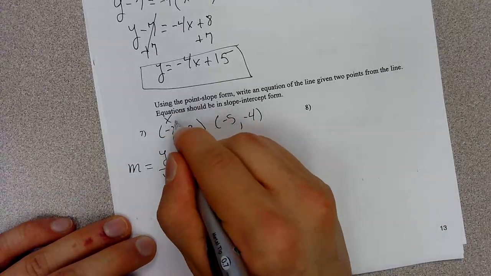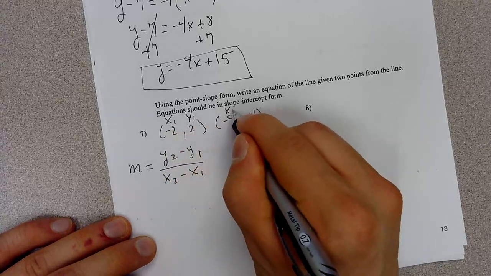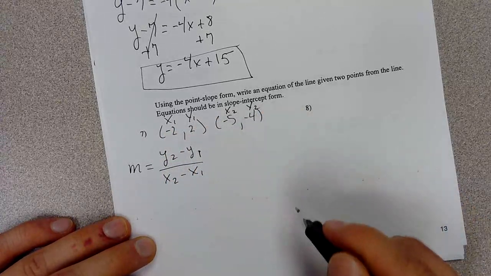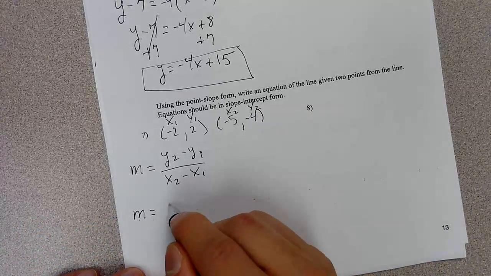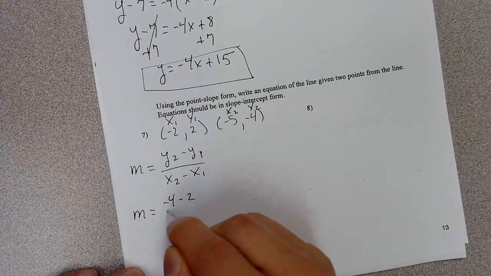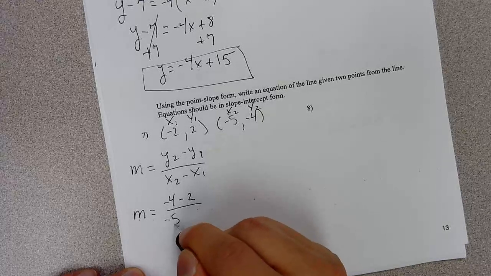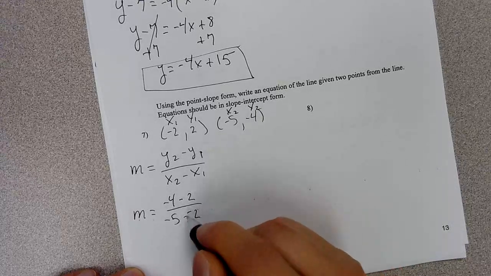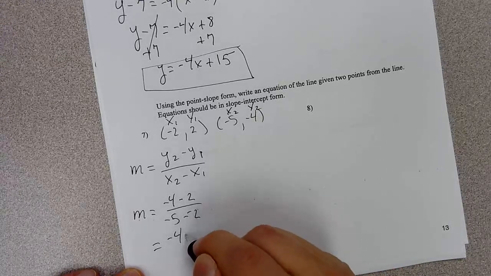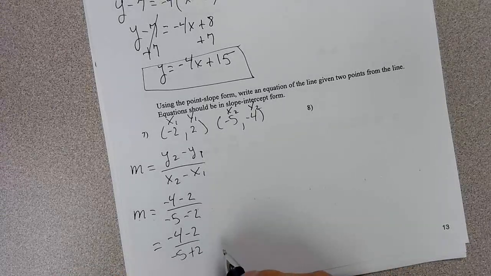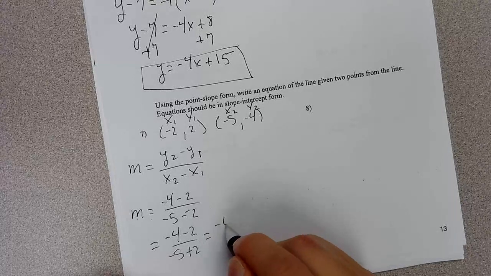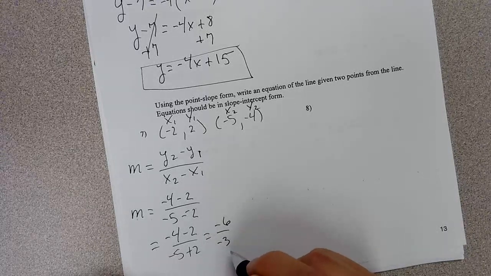Labeling the points x1, y1, x2, y2, we can plug into this formula and get -4 minus 2 over -5 minus -2, which changes to -5 plus 2. In the end, this will be -6 over -3, which is just a slope of 2.